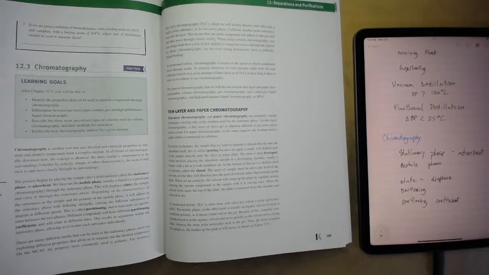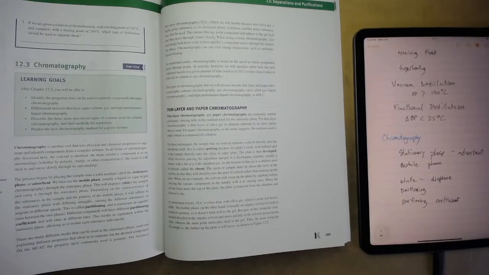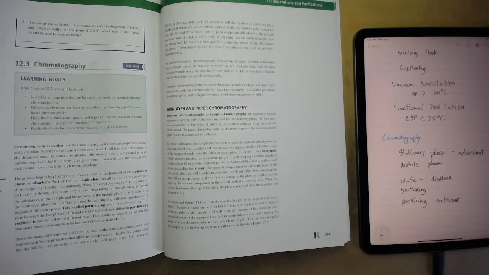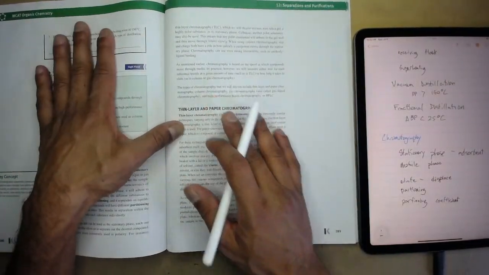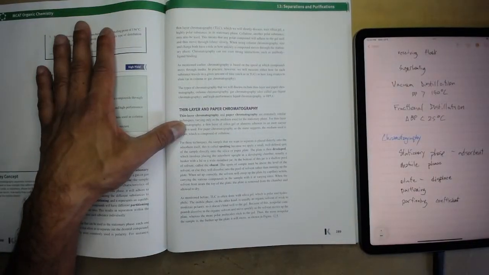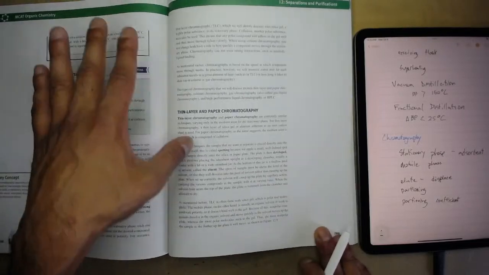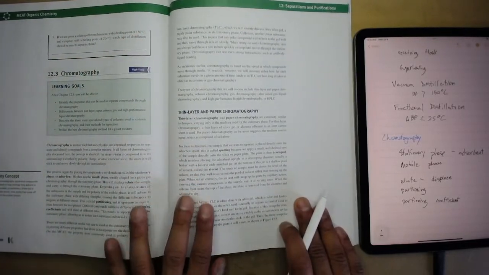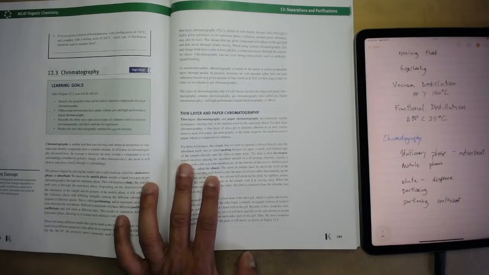There are many different media that can be used as the stationary phase, each one exploiting different properties that allow us to separate out the desired compound. On the MCAT, the property most commonly used is polarity. For instance, thin layer chromatography, TLC, which we will shortly discuss, uses silica gel, a highly polar substance, as its stationary phase. Cellulose, another polar substance, may also be used. This means that any polar compound will adhere to the gel well and thus move through elute slowly.